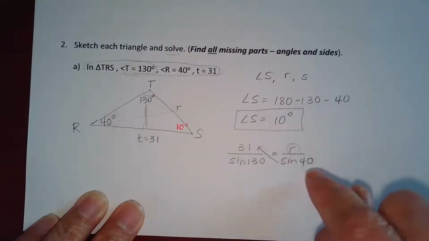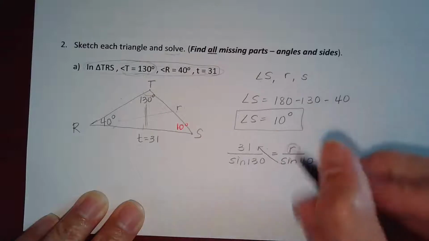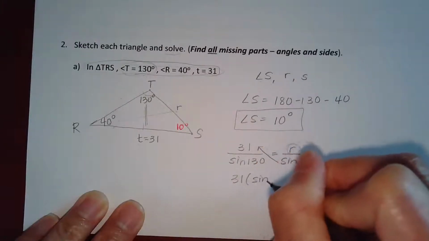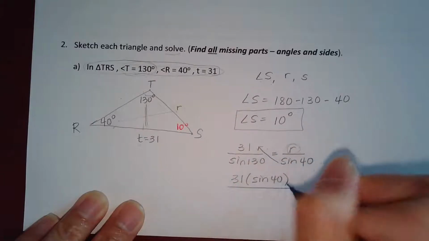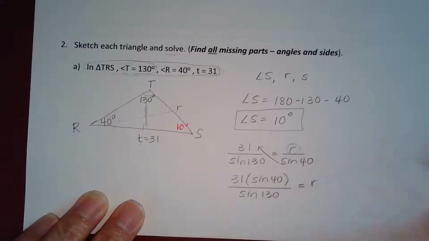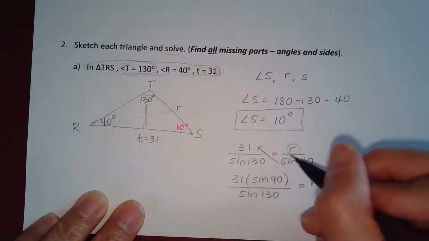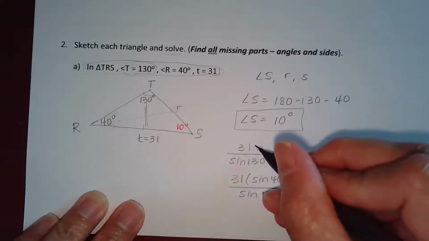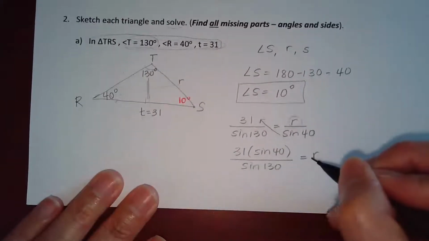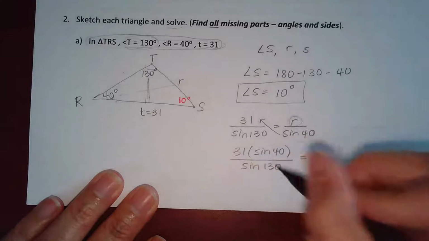So 31 times sine 40 divided by sine of 130 equals R, because now the R is alone, since this has been crossed over to multiply with the 31. So R is now alone. This one I can calculate.